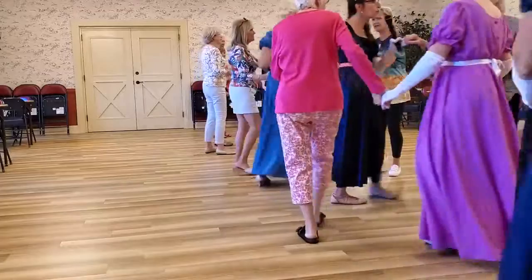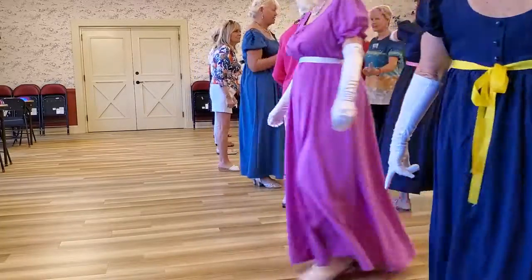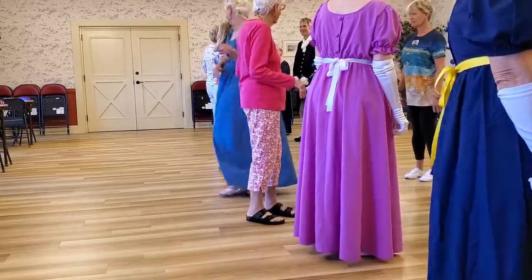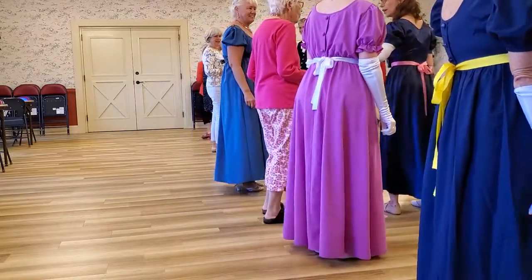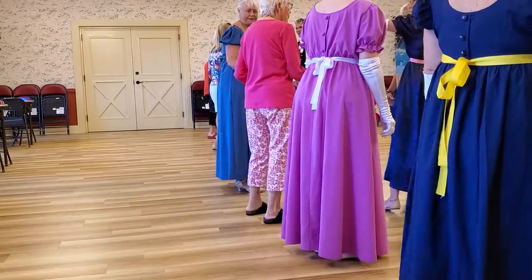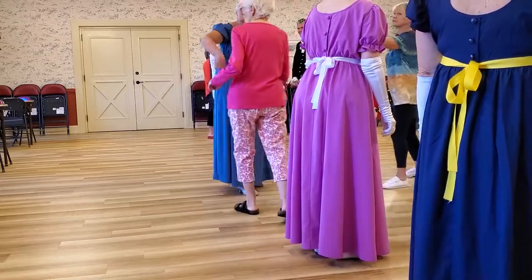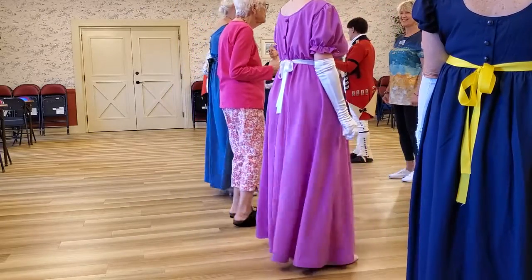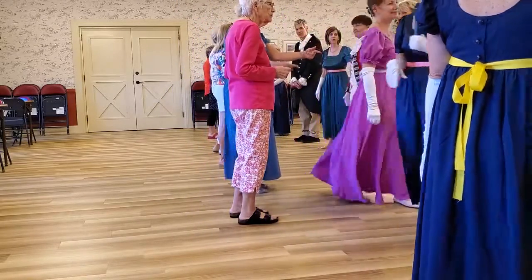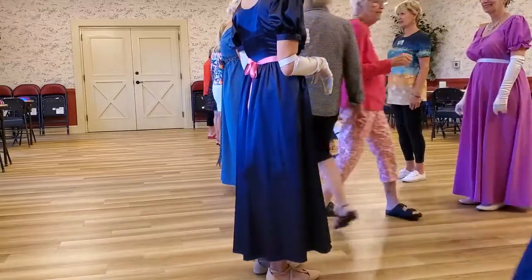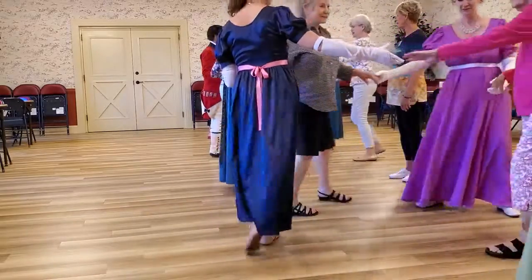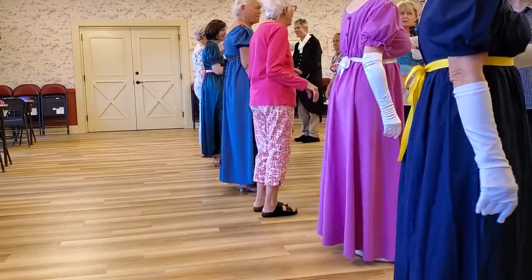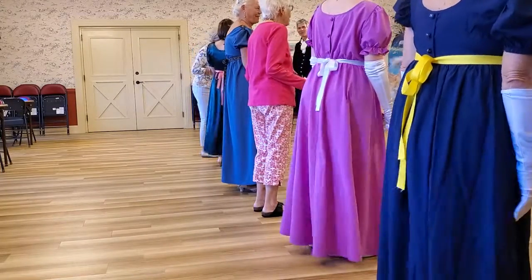Okay, now here comes that tricky clover. This time you're doing the opposite way, so we're going to look the other way. Because this time you're circling in the opposite direction. It's opposite of what we just did, that's why. Okay, now second corner's trade. First corner's trade. Circle half. Oh, how did that happen? Did Susan jump in?